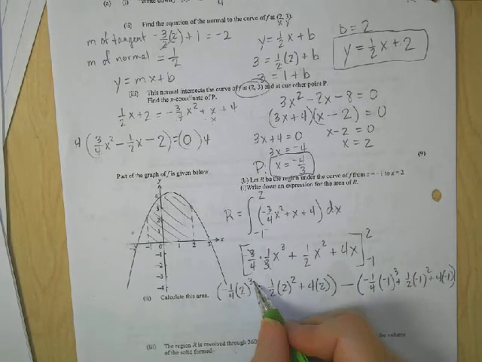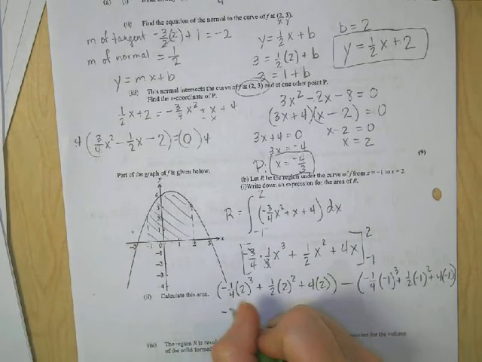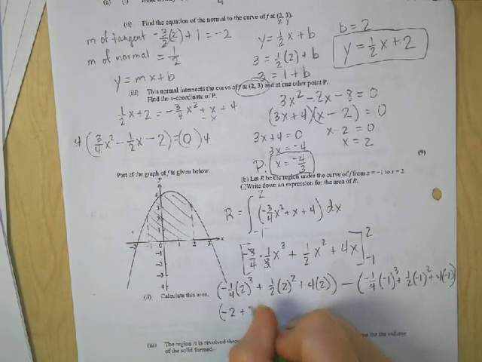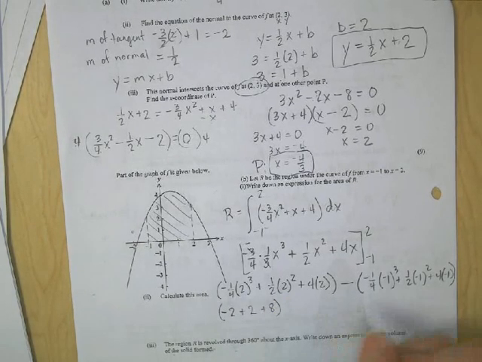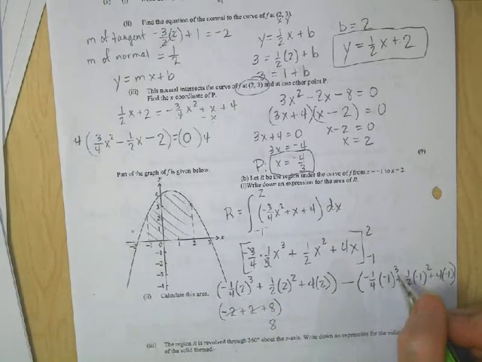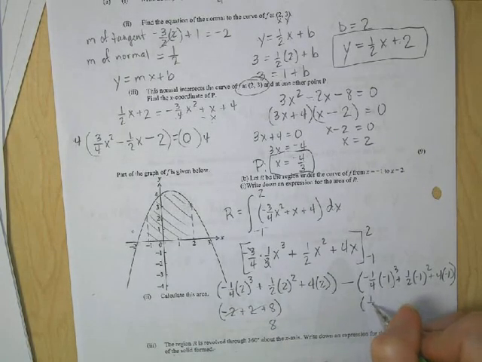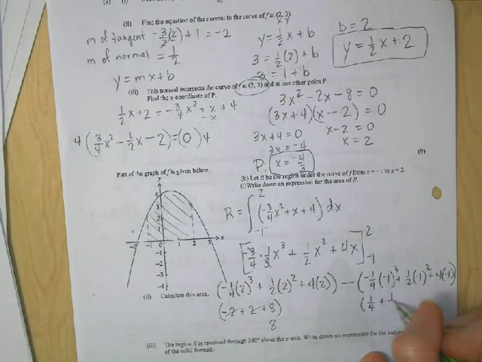All right. Let's go ahead and simplify this. 2 cubed is 8. 8 divided by 4 is 2, so that'd be negative 2. 2 squared is 4. 4 divided by 2 is positive 2. Oh, look, those are going to cancel out. 4 times 2 is 8. So I'm just left with 8. Over here, negative 1 cubed is still negative 1. Negative 1 times negative 1/4 is positive 1/4. Negative 1 squared is 1. 1 times 1/2 is 1/2. 4 times negative 1 is negative 4. 1/4 plus 1/2 is 3/4.